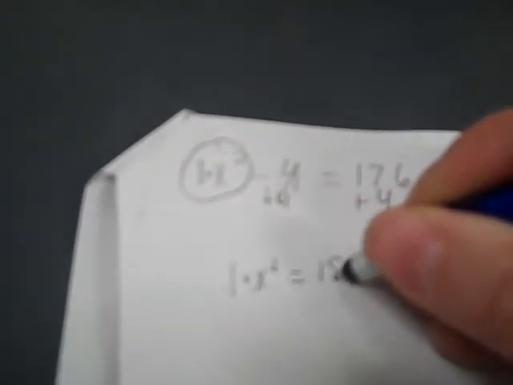Okay, next problem. 2 answers. Do I have any x's not to the second? Nope. So I put a 1, dot and circle. So I've got a minus 4 to deal with. So first I add 4, and that's 180. Oh yeah, by the way, write your x to the second down. That's my only x, okay? And then divide by 1.